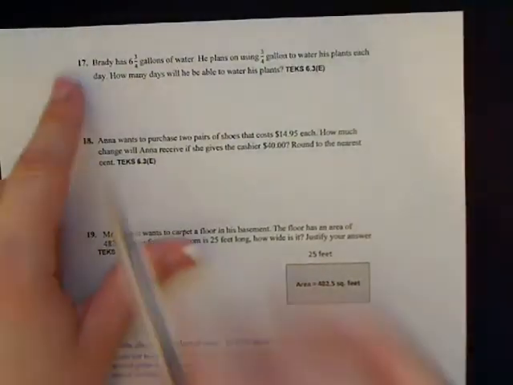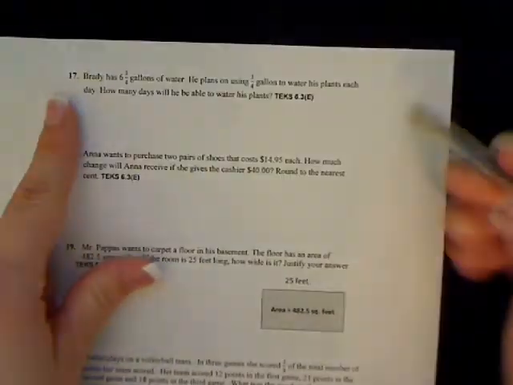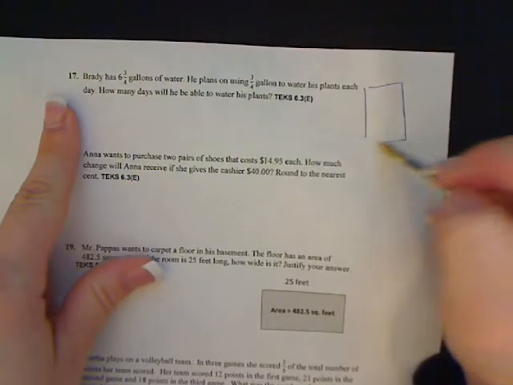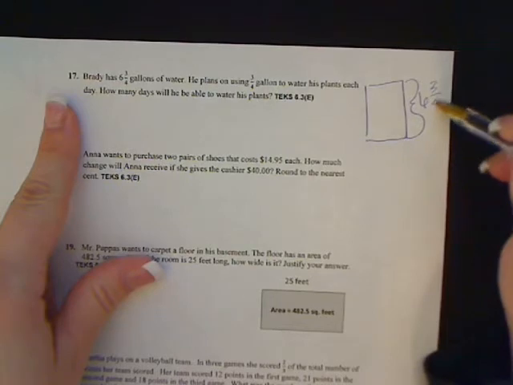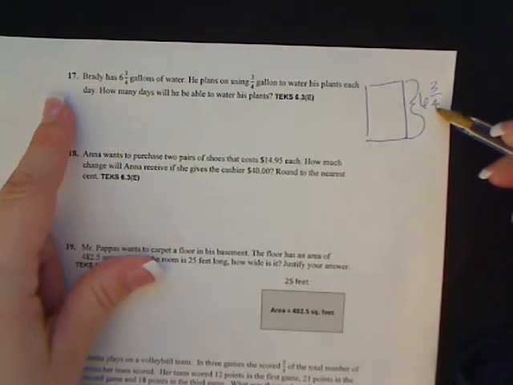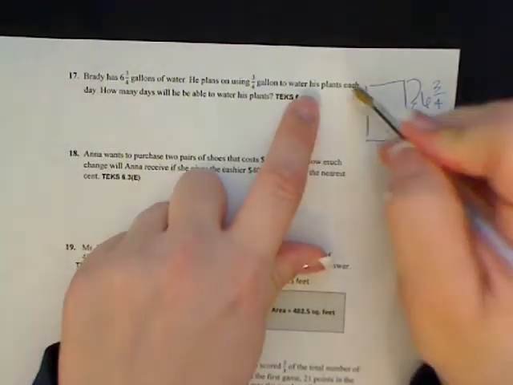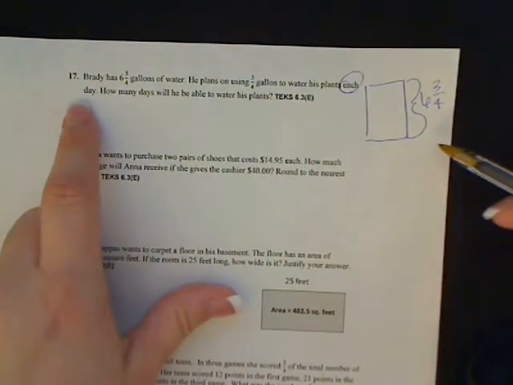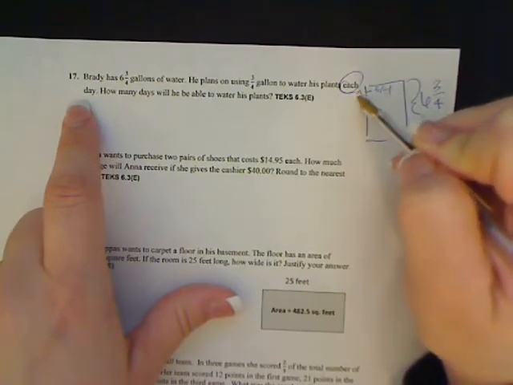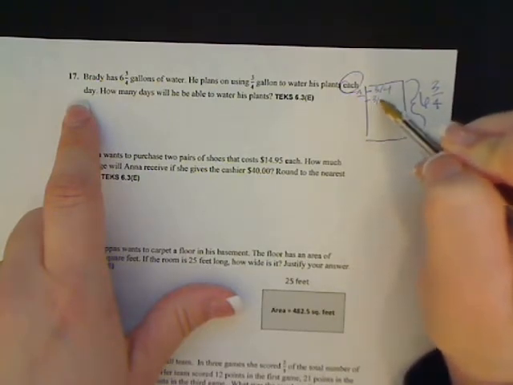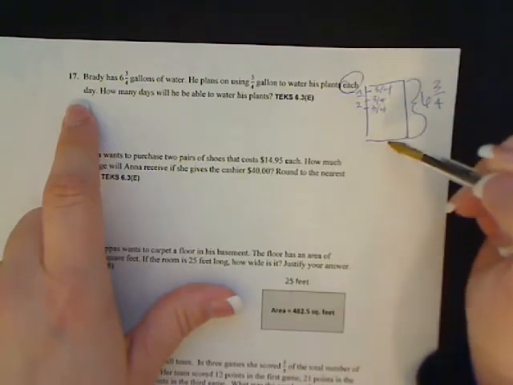Alright guys, last page, number 17. Brady has 6 3/4 gallons of water. So I'm going to draw us a picture. This whole thing is 6 3/4 gallons of water. Okay? He plans on using 3/4 gallons to water his plants each day. Alright, so each day he's going to use 3/4 gallons. So that's day 1. Day 2. Okay, it's going to keep going down by 3/4. That would keep going.